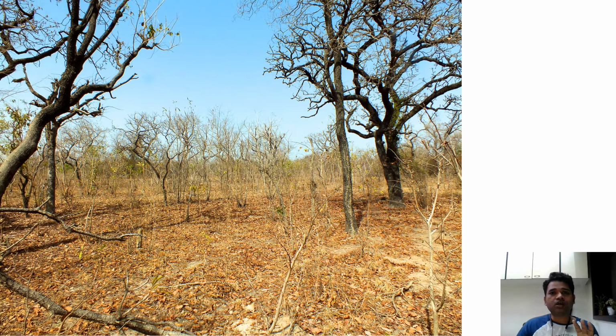So when the monsoon comes, new leaves or new foliage appear. So what happens in winter in the temperate deciduous forest happens in summer in the tropical deciduous forest. This is a very important point to remember. What happens in spring in the temperate deciduous forest happens in the rainy season in the tropical deciduous forest.